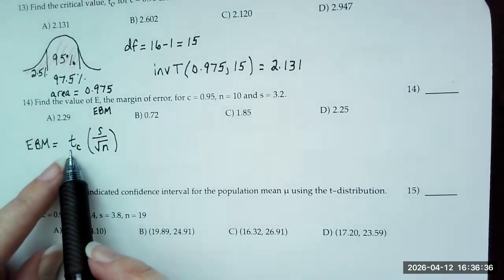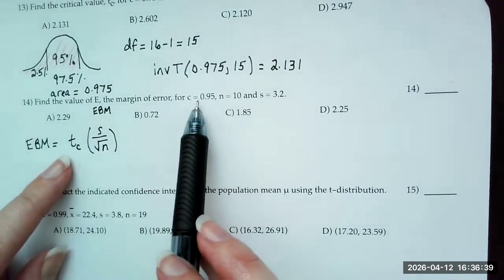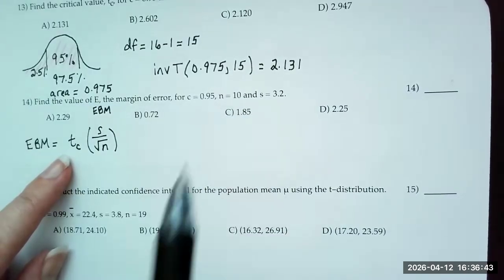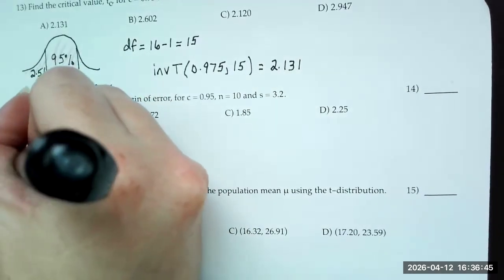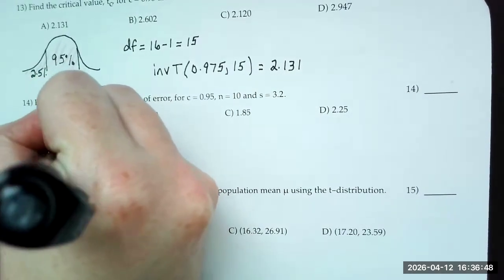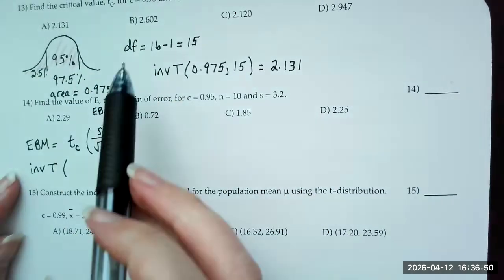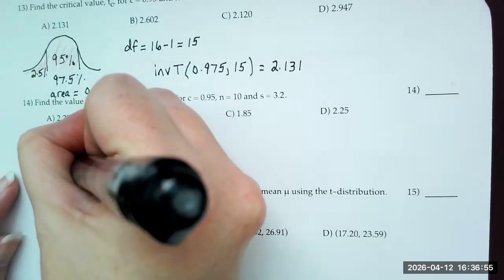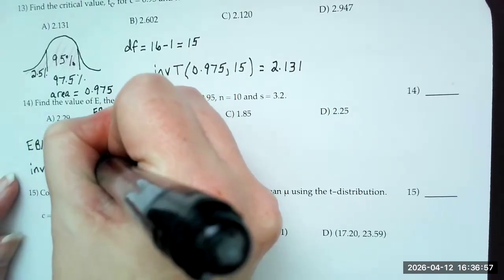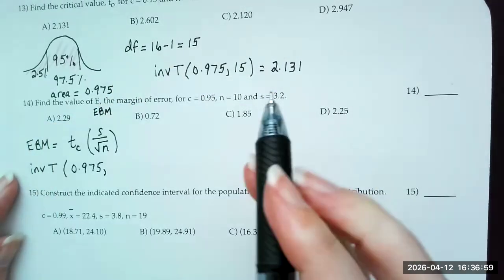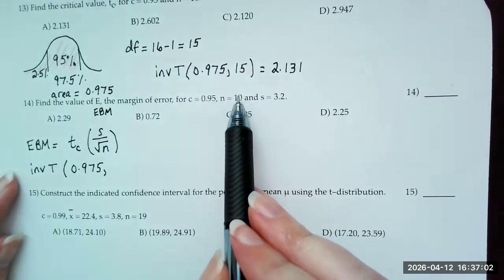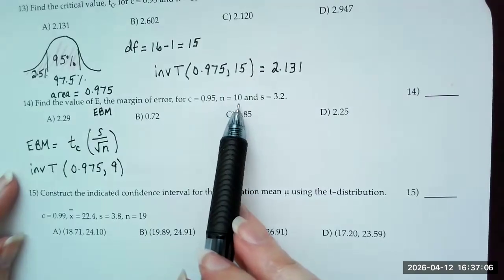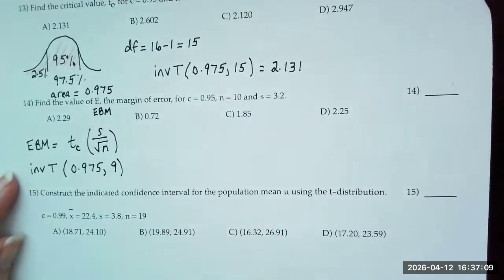We need to go find our t critical value for a 95% confidence interval where we have a sample size of n. So we're going to do the inverse t. I don't need to draw another picture because we did a 95% confidence interval for the last one, and we knew that the area was 0.975, so we'll use that area again. But this time for our degrees of freedom, we're going to use 9 because our sample size is 10. So we're going to do 10 minus the 1, so we're going to plug in 9.